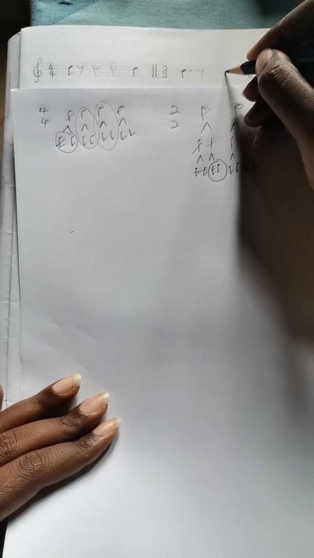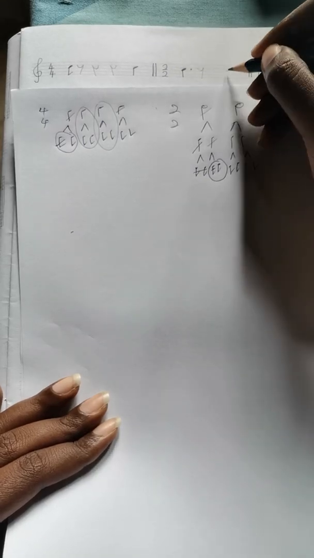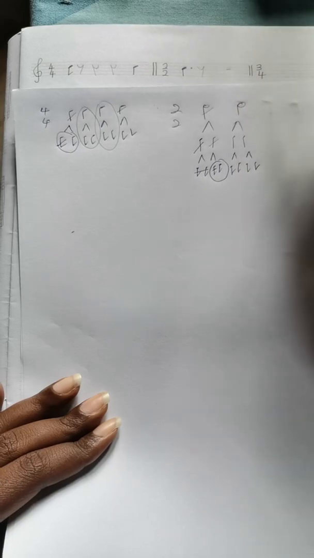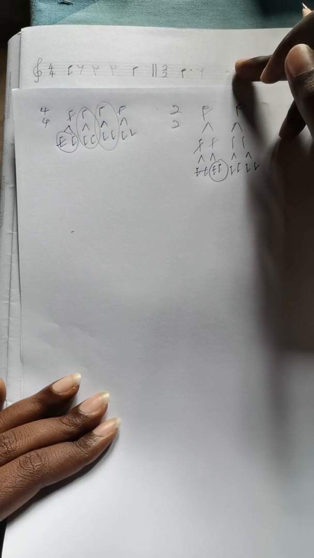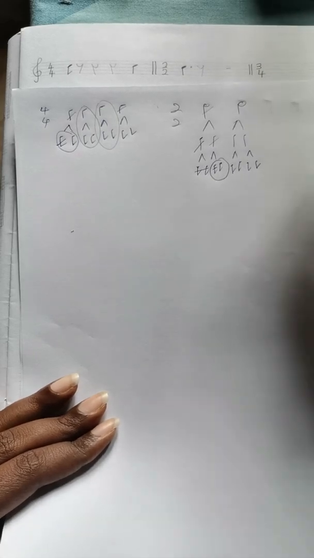Next, I will draw a nice minim rest sleeping on the third line to make sure that I have my next minim beat over here. So, you draw the minim rest.